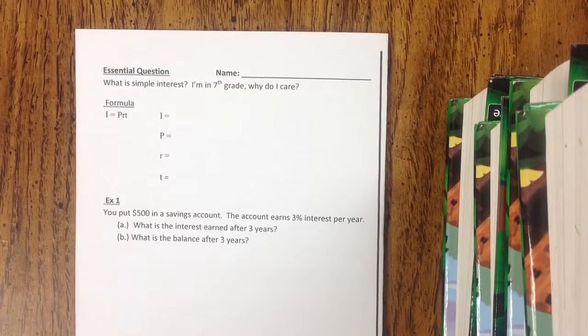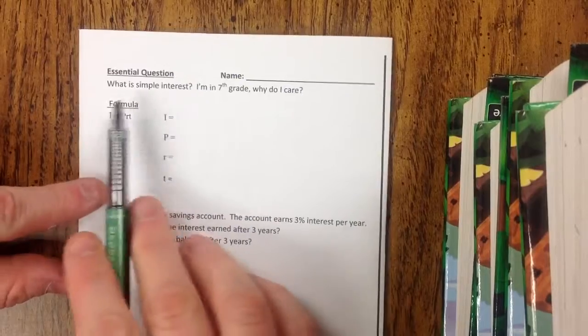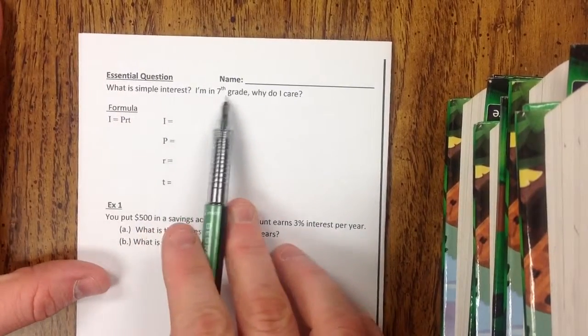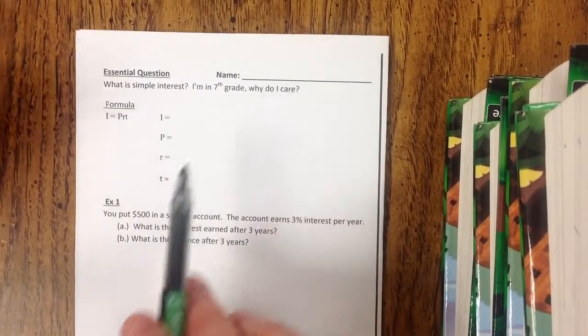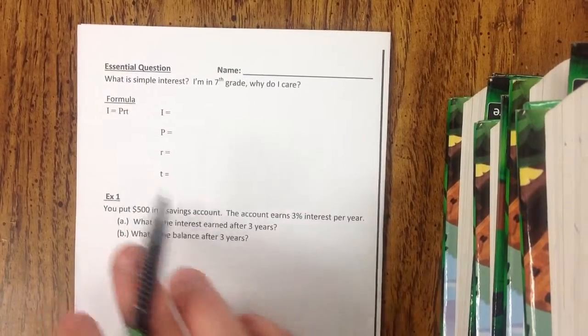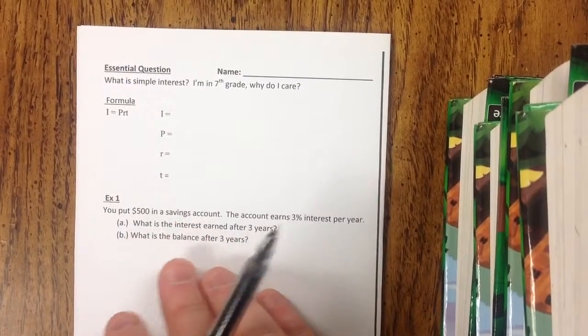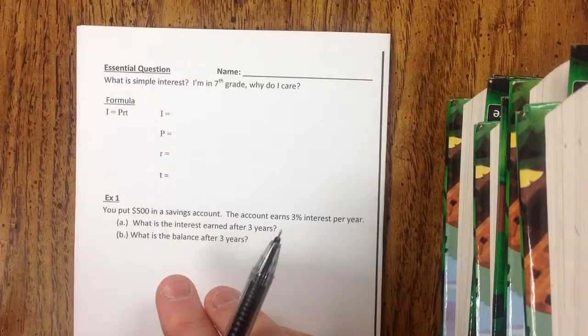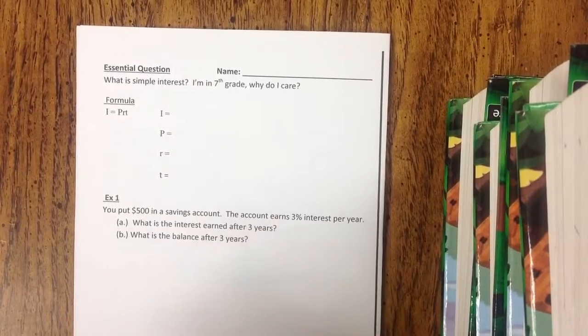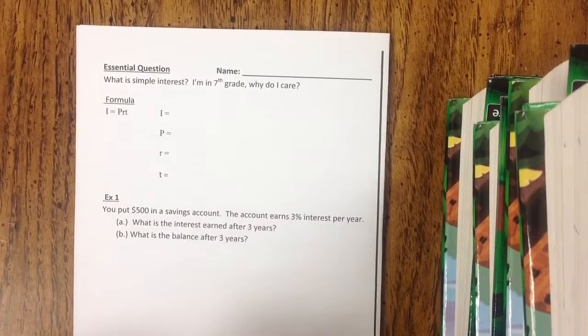All right. So now what happens is, here's what we have. This is a simple interest, and I hope you like the question. What is simple interest? And I'm in seventh grade. Why do I care? All right, so we're trying to at least say, hey, we know we've been saying you have to do this. It's important. You use math forever in your real life, and half the time we're talking about, if you go to the store and buy $17, it's like I'm never going to do that.